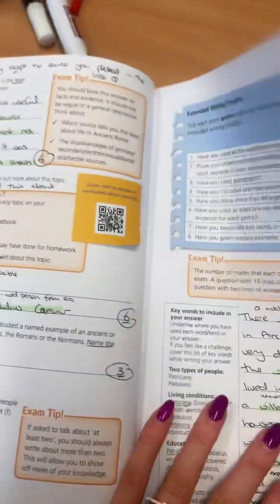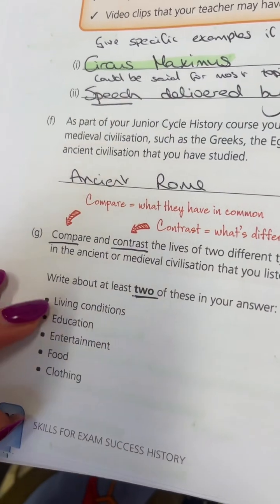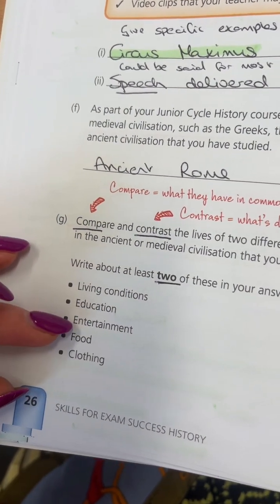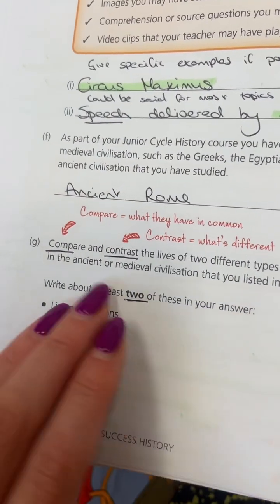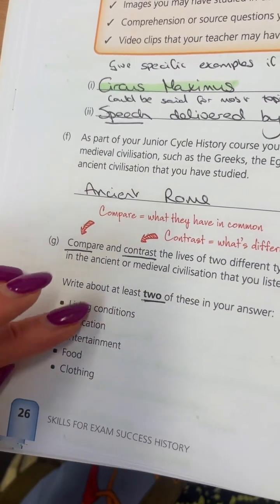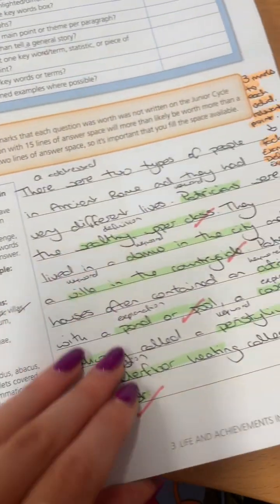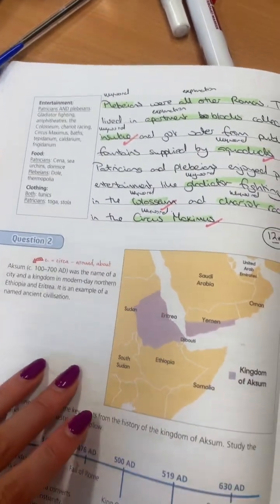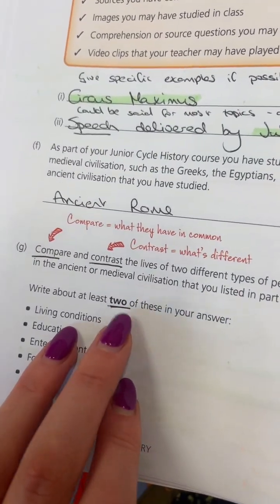Okay, so in this answer, I have compared and contrasted the lives of 2 different people living in Rome, and I've looked at living conditions and entertainment. Usually if you're given an option like this, write about at least 2, you should do as many as you can. So maybe do 3, do 4, do all 5. But I had already filled my writing space, so that's why I only wrote about 2 of them, but I've still addressed 2 of them because that's what was stipulated to do in the question.